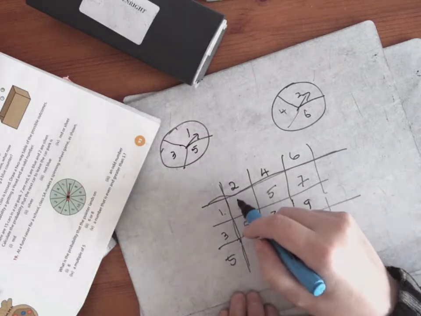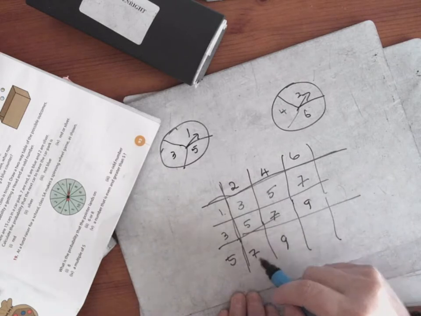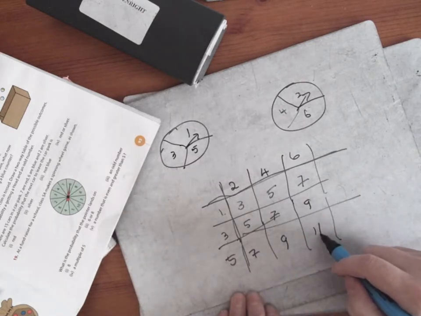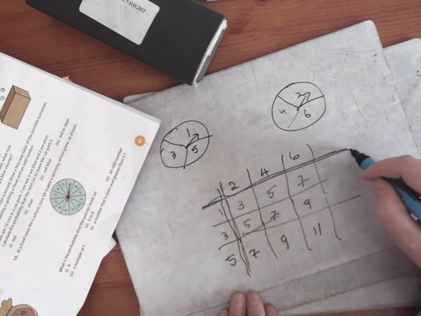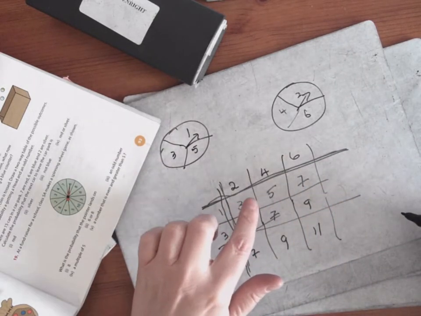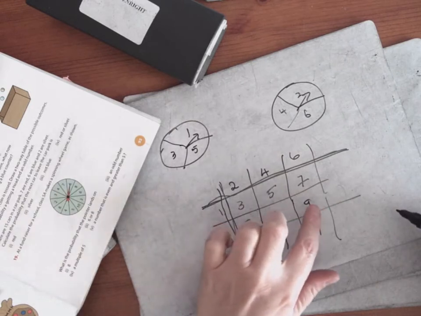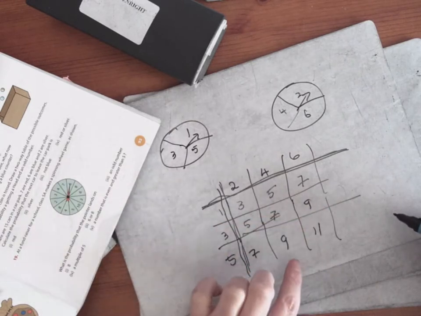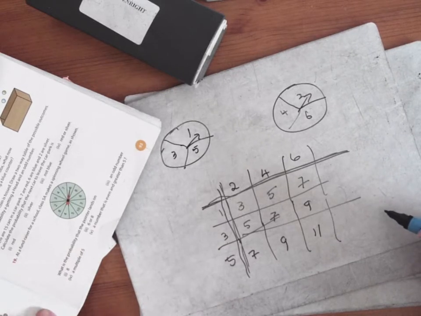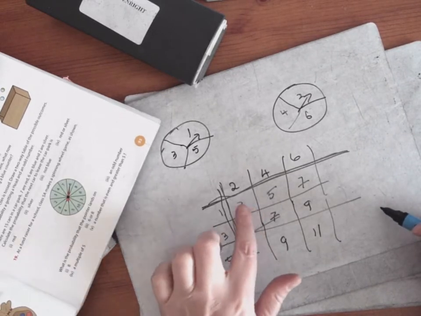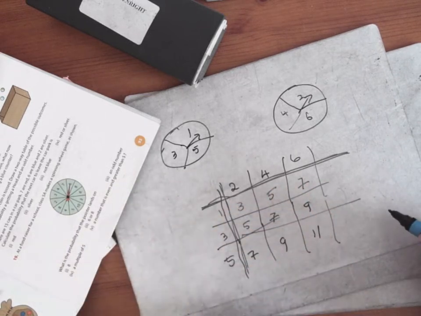Right? If you got a 5 with a 2, that makes a 7. A 5 with a 4, that makes a 9. A 5 with a 6, that makes an 11. Okay, so they're all the possible results. So you could have got a score of 3, 5, 7, 5, 7, 9, or 7, 9, or 11. Okay, so they're all your results. So there's 1, 2, 3, 4, 5, 6, 7, 8, 9 results.